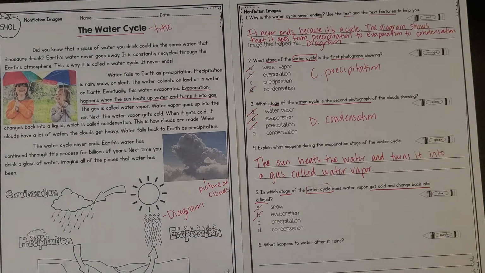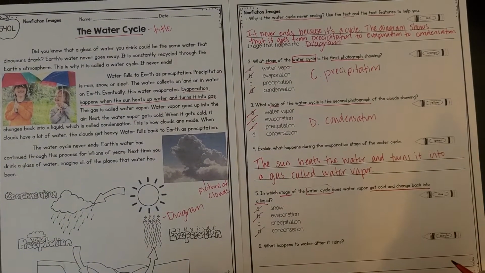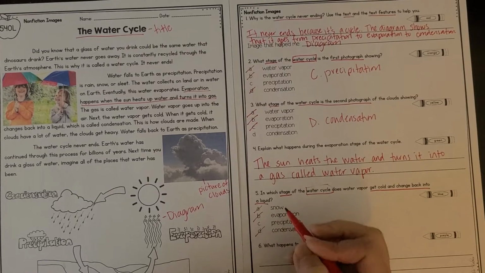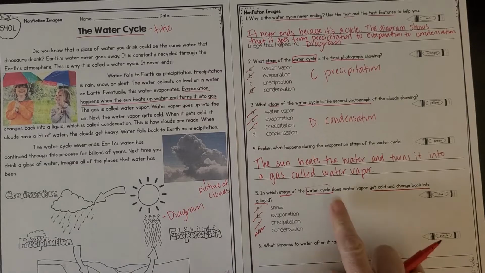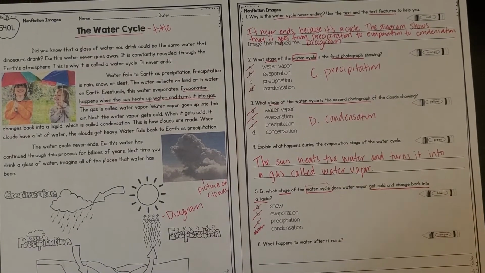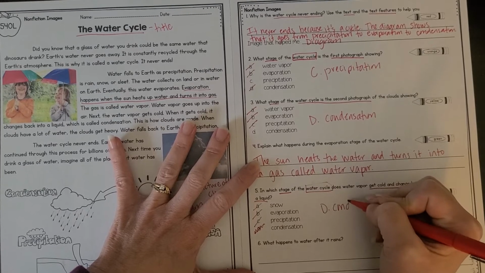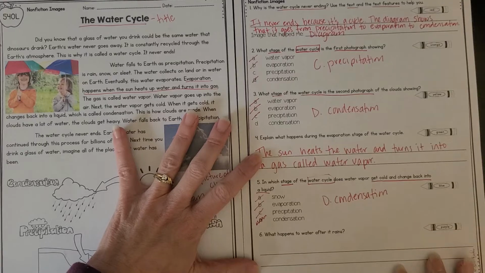D, condensation. Condensation is when the water vapor forms clouds, so it's not changing into a liquid. So I'm going to say not D, I'm going to say, my bad. It is actually not C because it's the water vapor gets cold and then changes back, and that is our condensation. So condensation is my answer. I'm so sorry about that, y'all. And now I'm going to answer my last question.